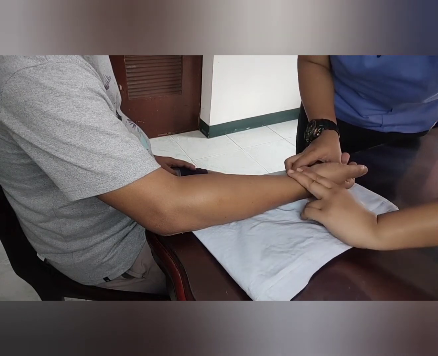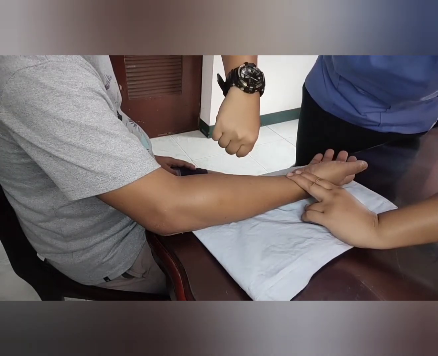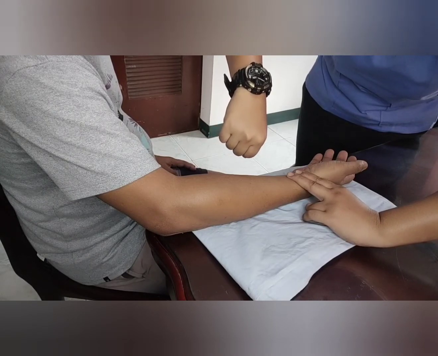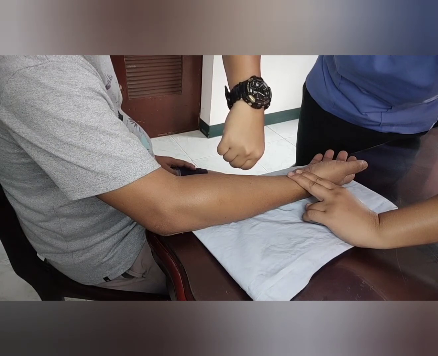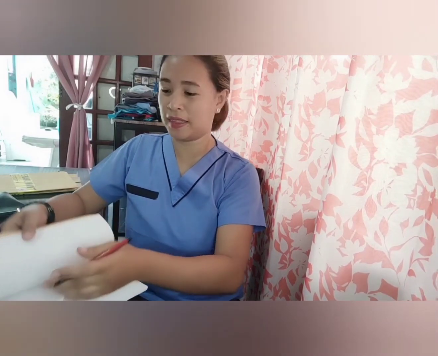Once you feel the pulse, using your watch, count how many beats you feel in 1 minute. And that count is the heart rate, or the pulse rate per minute. And then record the reading together with his name, the date, and the time you took the pulse rate.